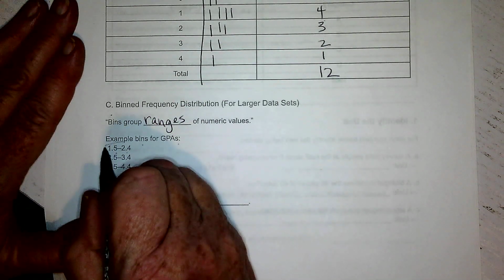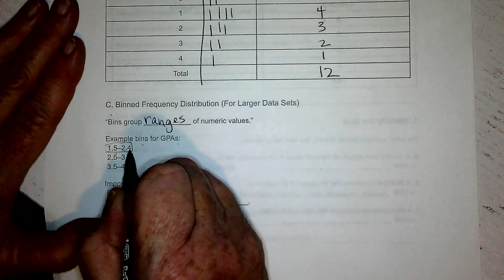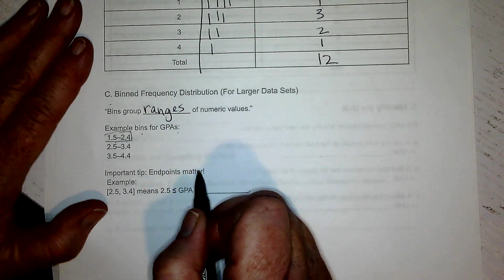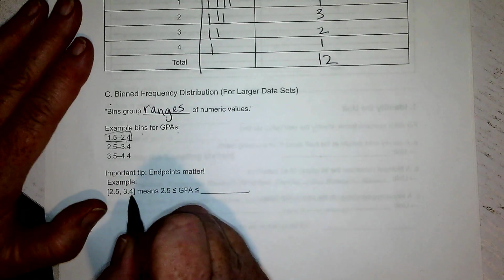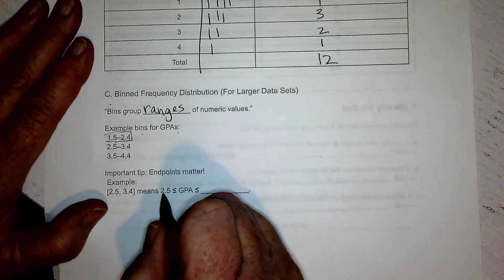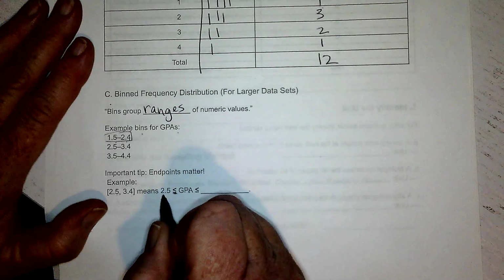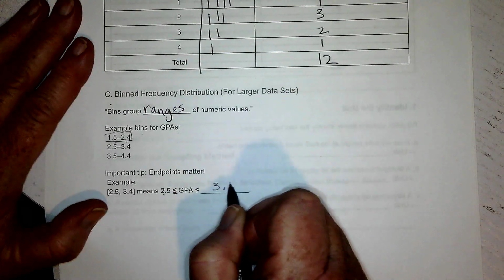This is truly a representation where 1.5 and 2.4 are included. So that shows you down here, important endpoints matter. They are part of it. So if you have the 2.5 to 3.4, that means the GPAs that we're looking at, it's got this equal sign, so it includes 2.5 and it includes 3.4. Okay.